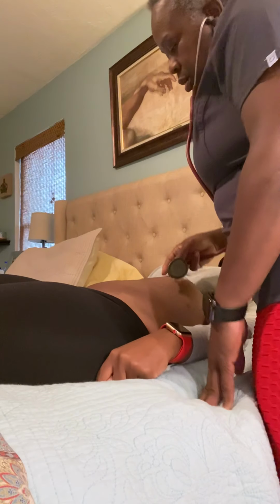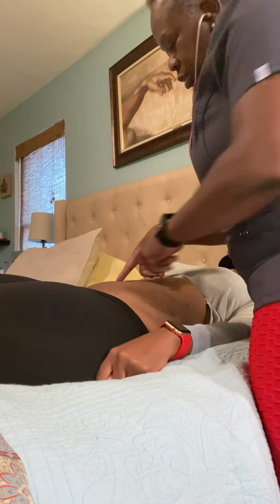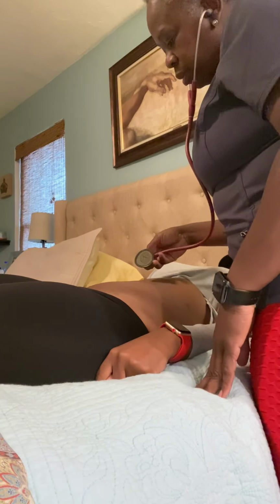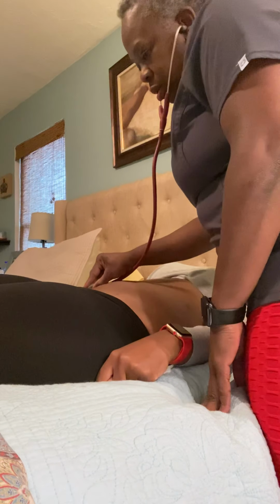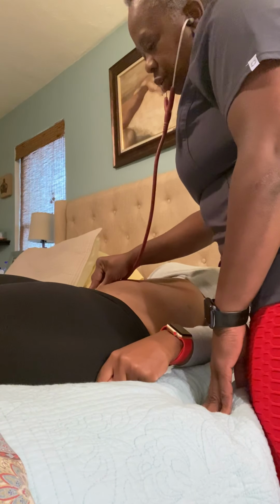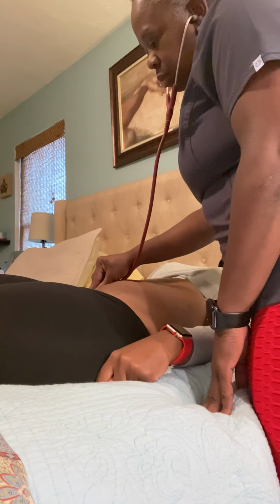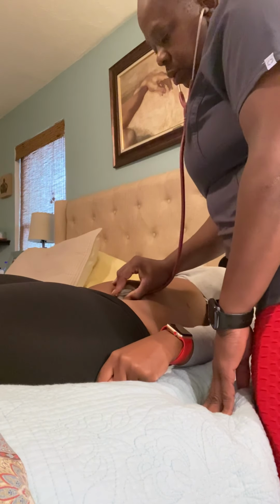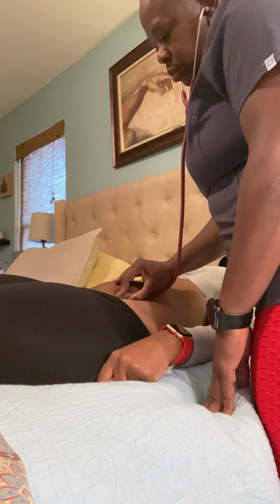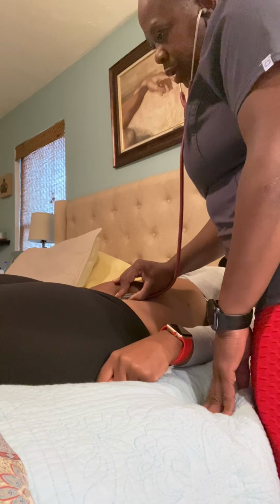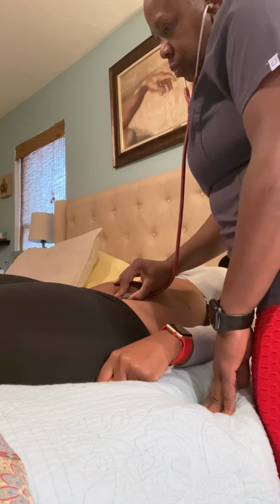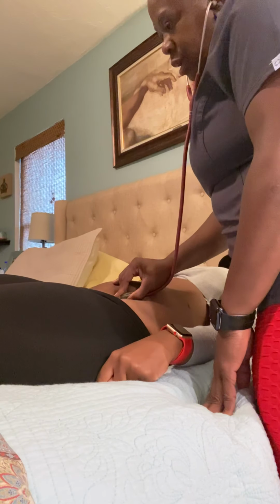And I'm going to look at her umbilicus to make sure there's no redness, no swelling, or anything in her umbilicus. And then I will listen to the iliac arteries. I'll do that a little deeper because they're in the back, and I'm listening for any swishing sounds. Okay, that's it with my auscultation.